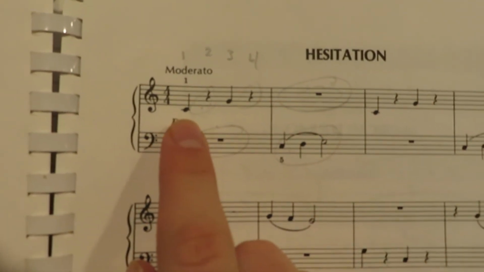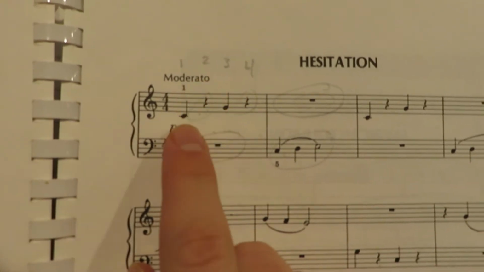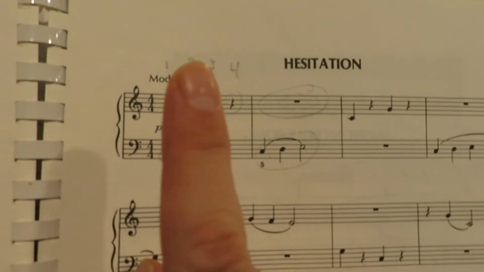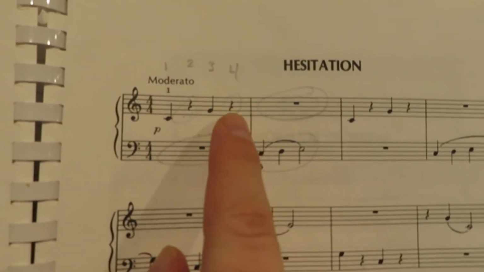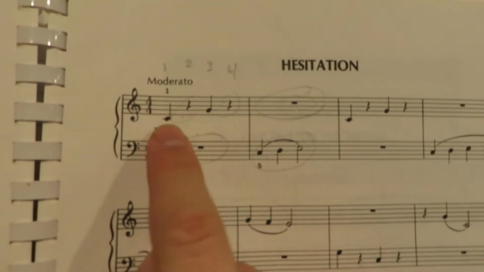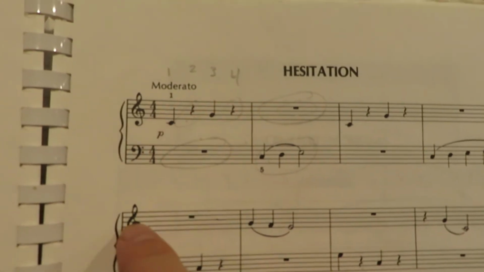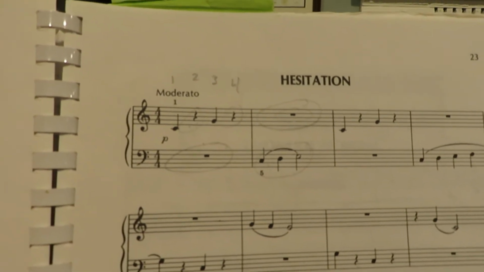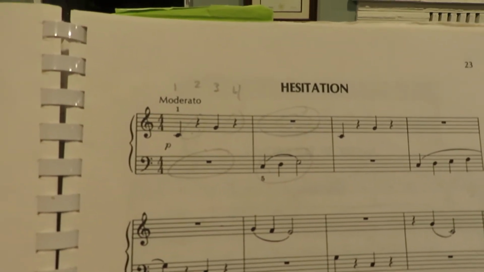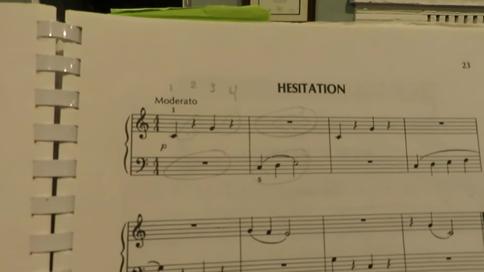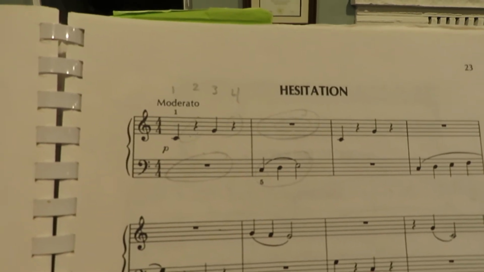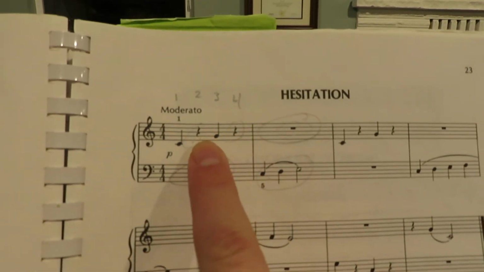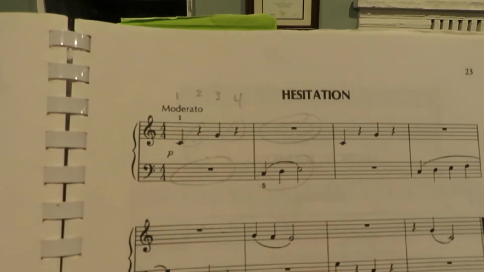So how we would count this would be 1, 2, 3, 4. Notice how I didn't go 1, 2, 3, 4 straight through. 1, 3. I left a pause in between those notes. So how that would sound and counted would be 1, 2, 3, 4. Do not fall into the pitfall of this. No, you've disregarded these rests. Do not disregard these rests.